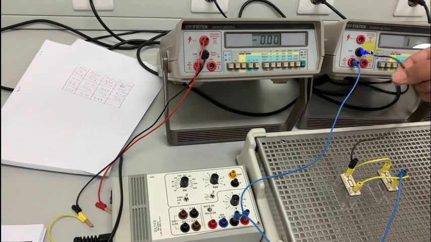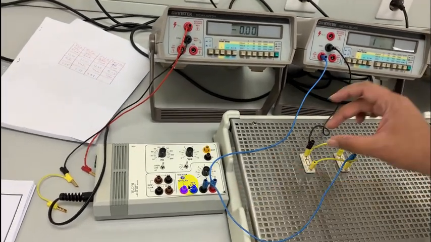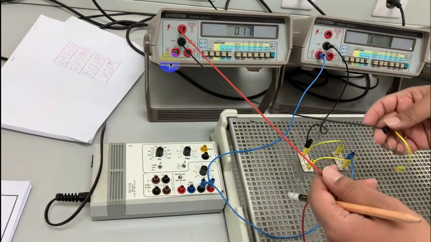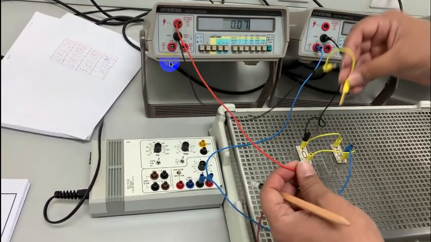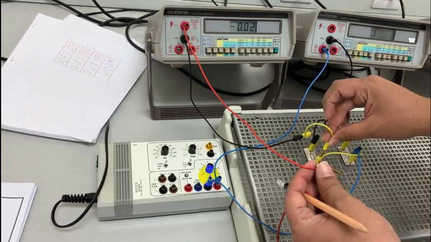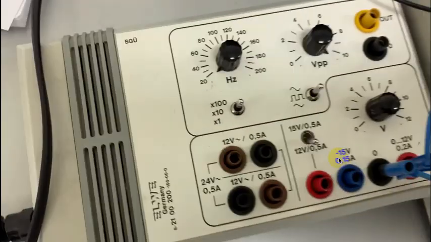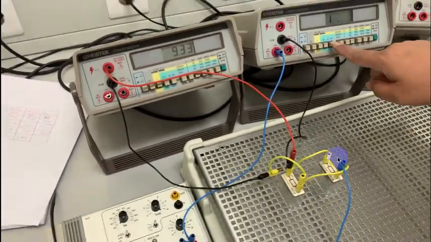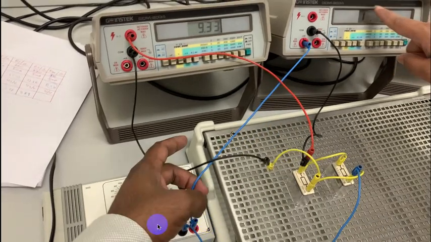Connect to this point. From here you can connect either here or here. From these two points you have connected here. Let us take the voltmeter and connect it anywhere, either these two points or this point, because already we have set the value to 10 volt.